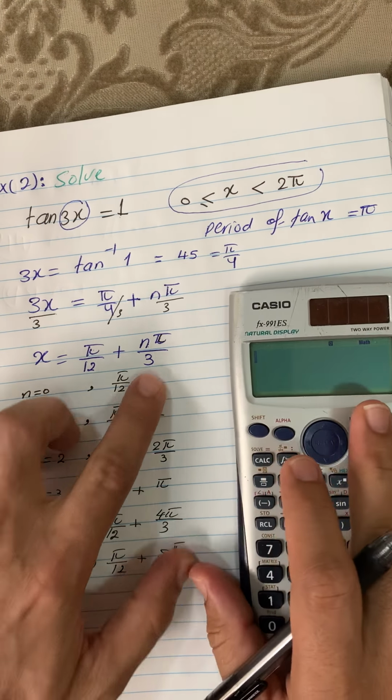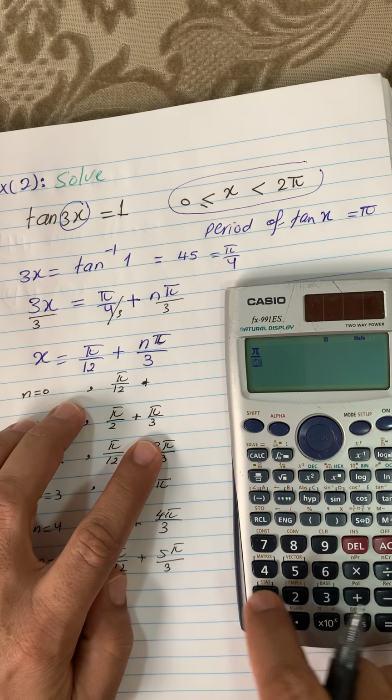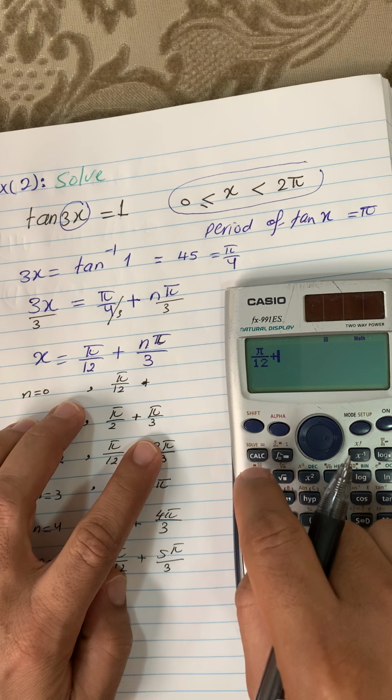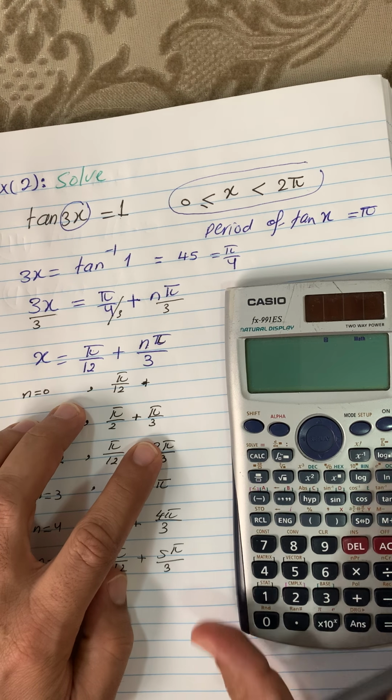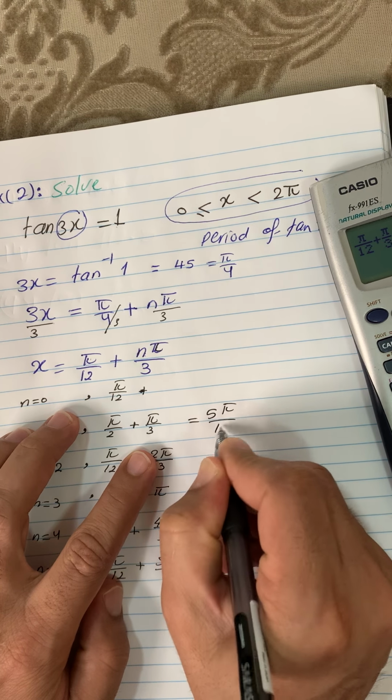Pi over 12 is the same here. Pi over 12 plus pi over 3 equals 5 pi over 12.